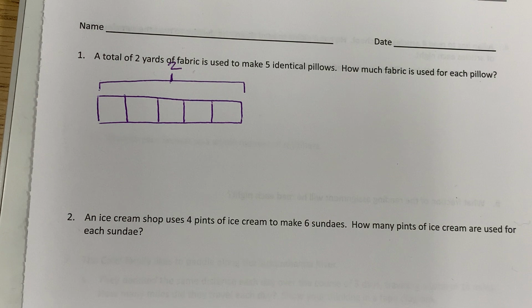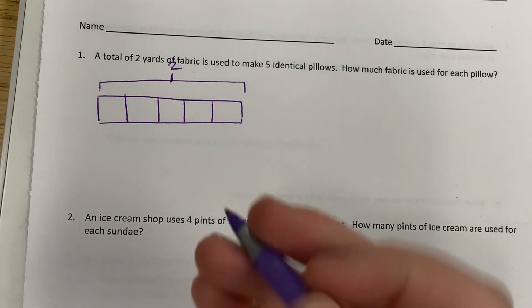Can anybody tell me what my division problem would be for this? Well, what would my division problem be? What would I say? Ben? 5 divided by 2? You're telling me that we have 5 yards of fabric and dividing it 2 times. Is that right? Do we agree with that? No? What is our division problem? Say it. 2 divided by 5.